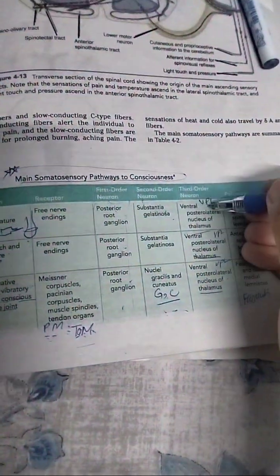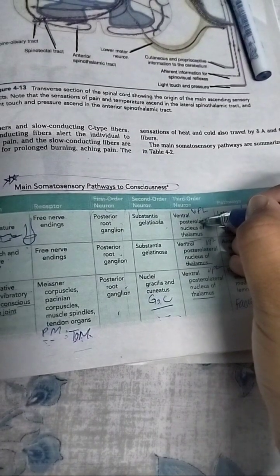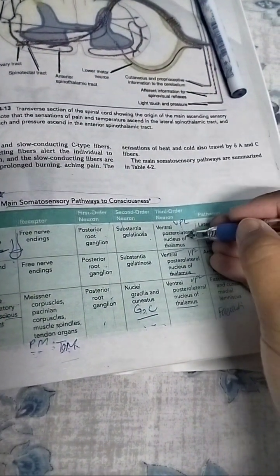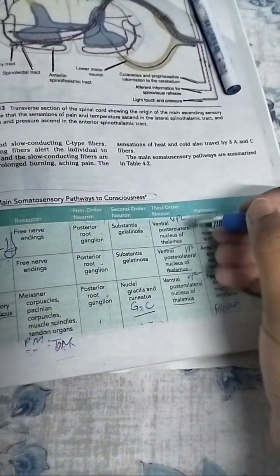Now let's talk about the third order neurons. For the third order neurons, I asked you to remember the thalamus. So we are going to have the ventral posterolateral nucleus of the thalamus, or VPL of the thalamus, for all 3 sensations. Now let's talk about the pathways.